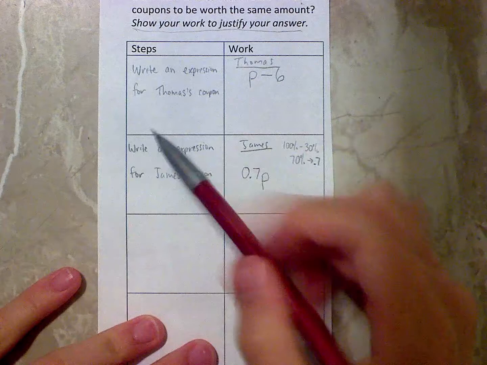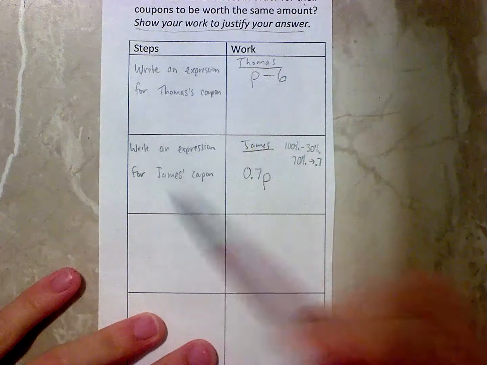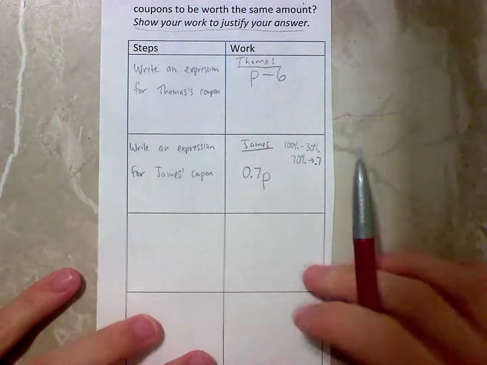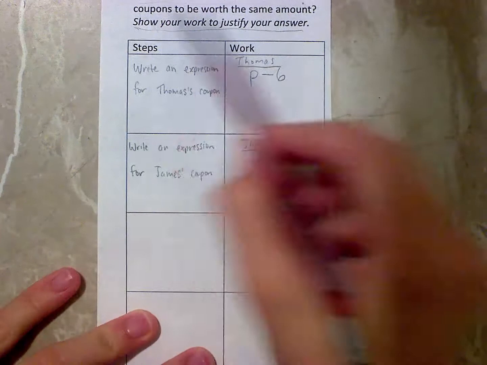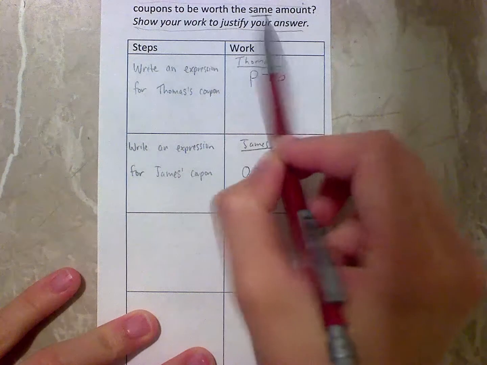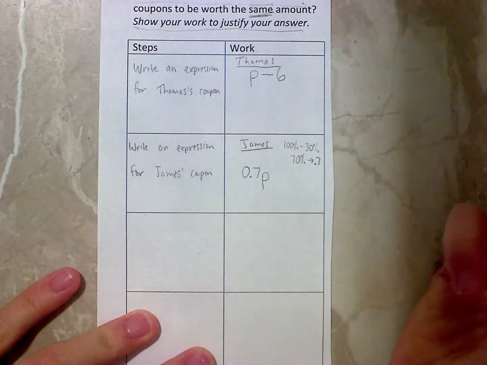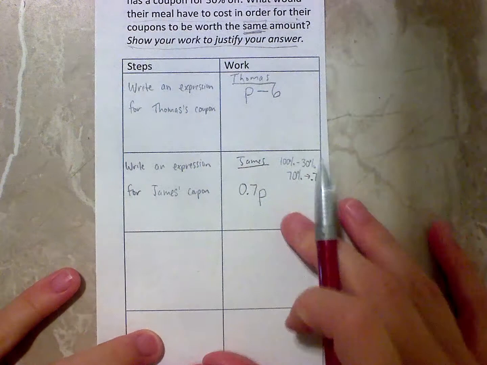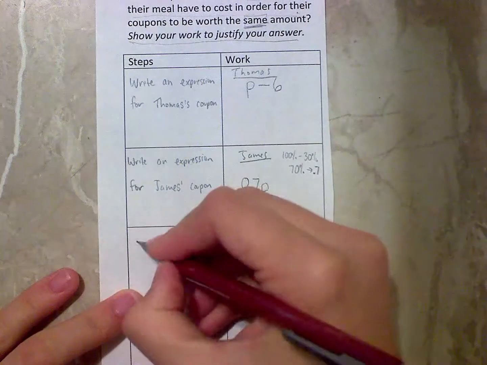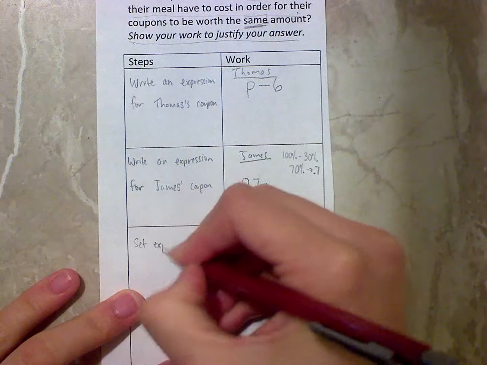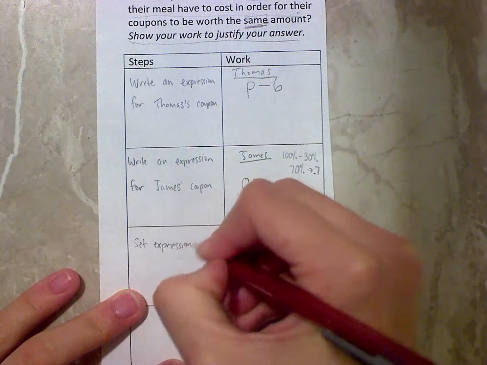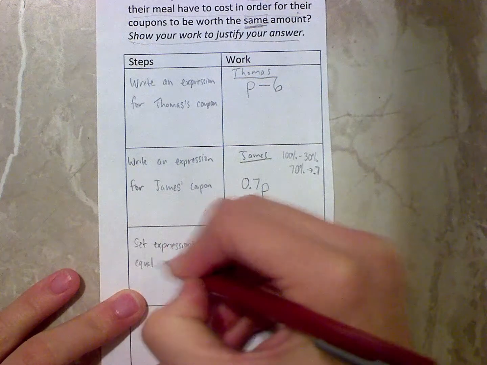Okay, so now I have an expression for Thomas's coupon and an expression for James's coupon. Those are my first two steps. And now what I want to know is, what would the meal have to cost in order for the coupons to be worth the same amount? Well, what mathematical symbol do I use to represent same? Equal sign. So now I'm going to set the expressions equal to each other.